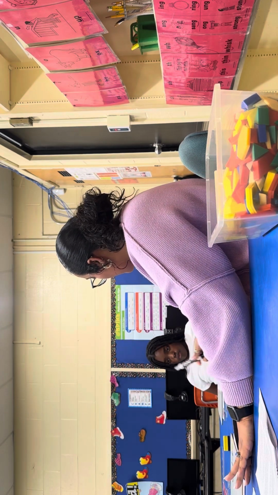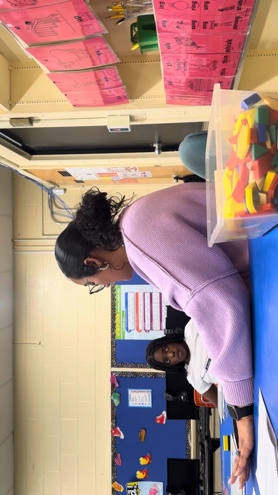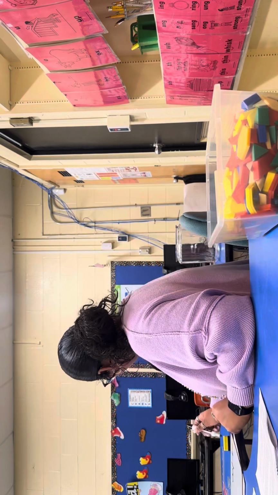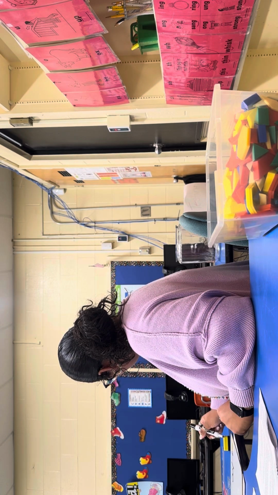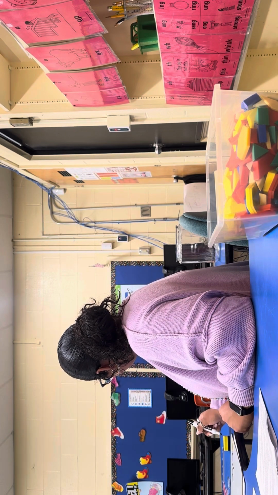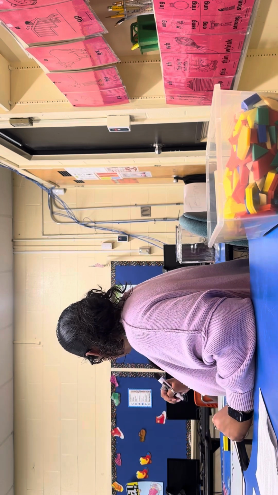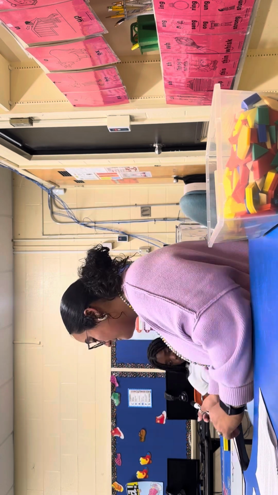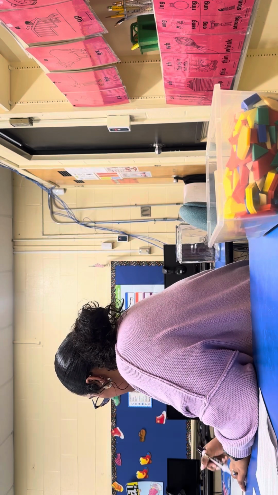When we count by that number, we know every number with it is even. What number did I say is even that we count by to get other even numbers? Very good job.